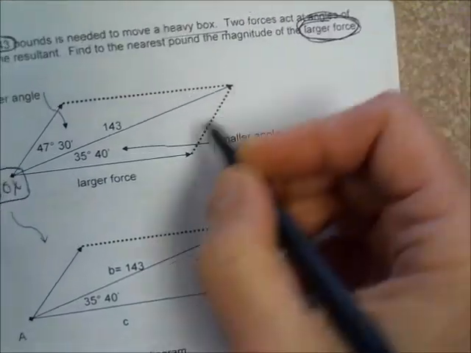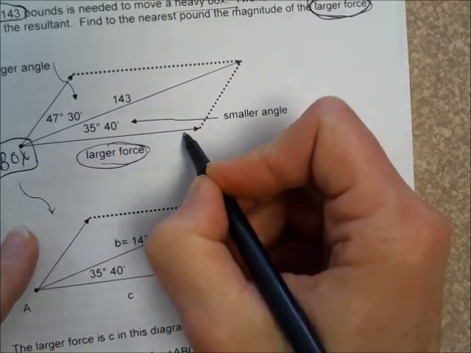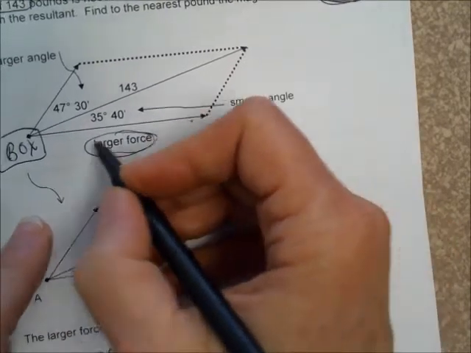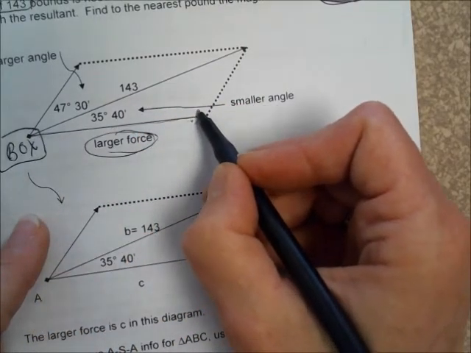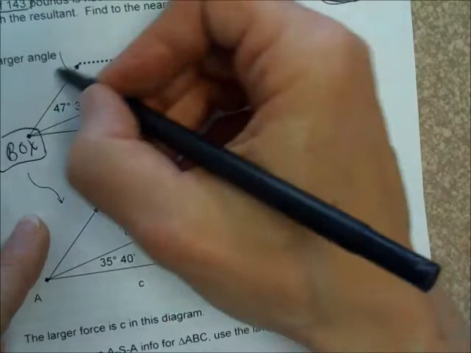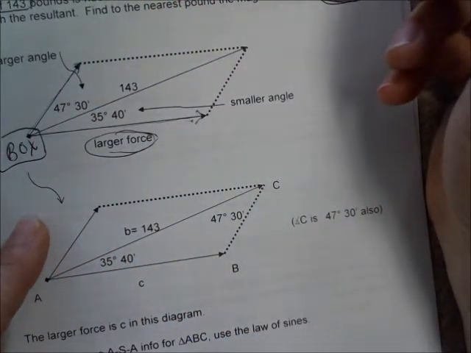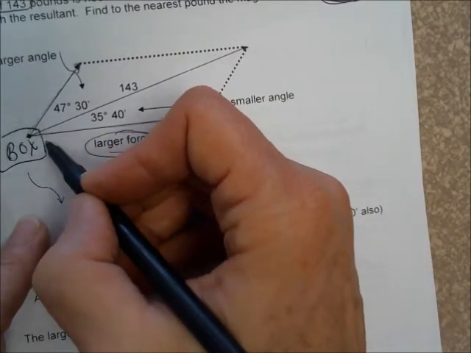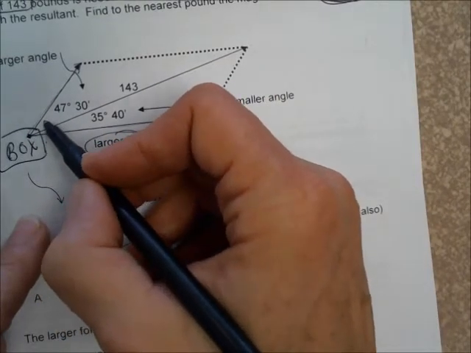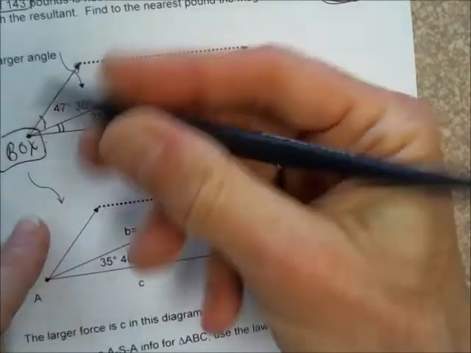Now the larger force is always the one that goes horizontally. And when you draw this picture, you draw the horizontal line as the larger force. You draw the smaller force coming up in this direction. And because this angle is not split exactly in half, you have a larger angle up here and a smaller angle down here, like I showed you on the other page.